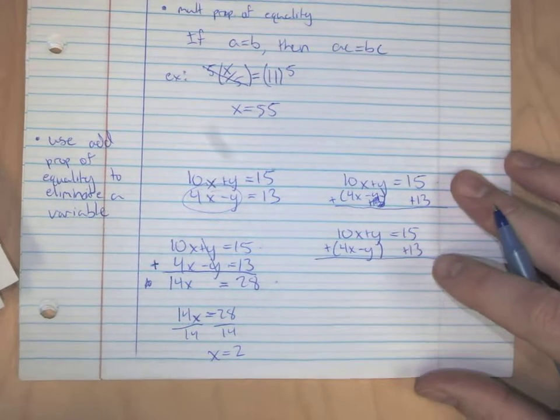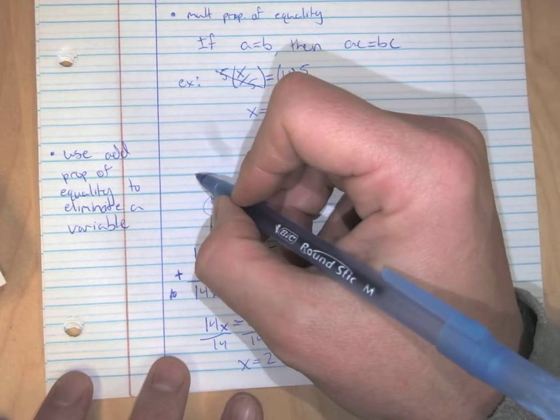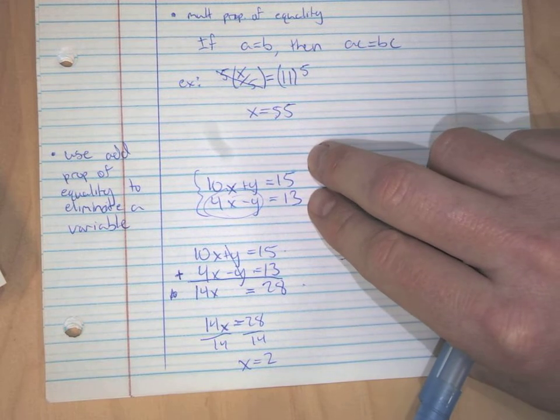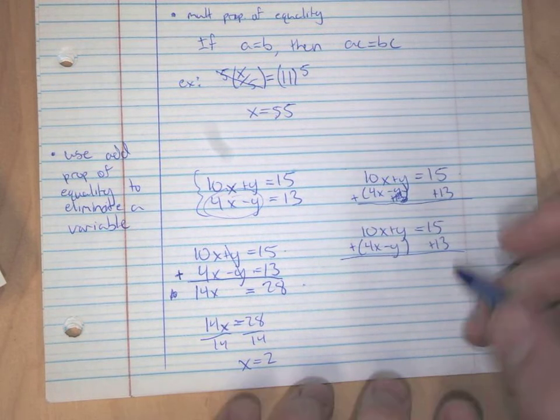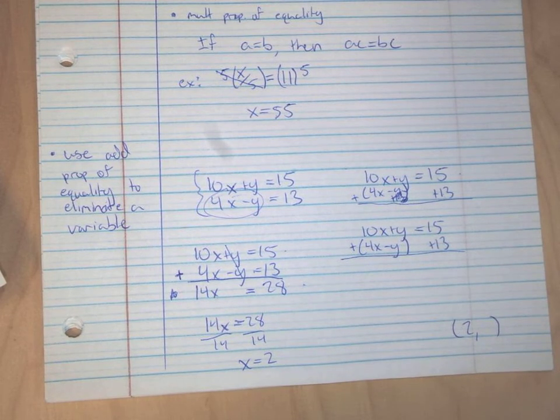Okay, now that's not our solution yet. If you think about this, this is a system, right? We talked about systems of equations. What does a solution to a system look like? It looks like an ordered pair, right? It looks like an intersection point.